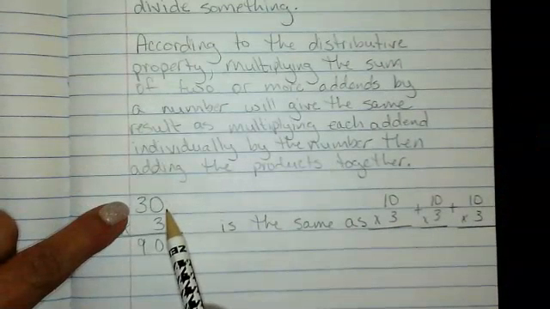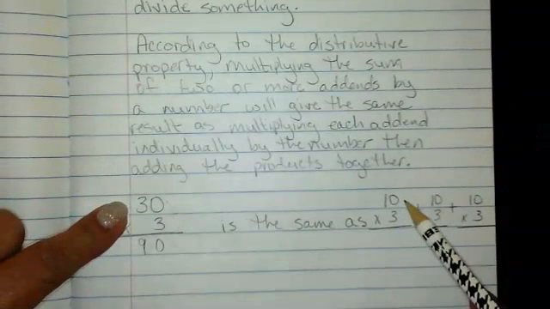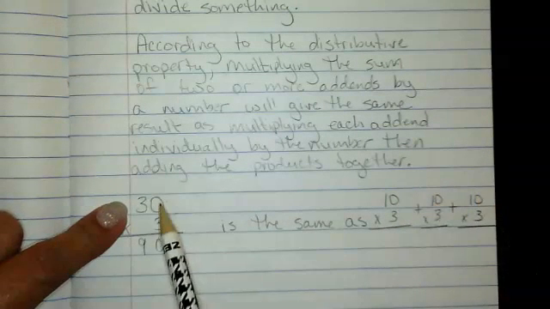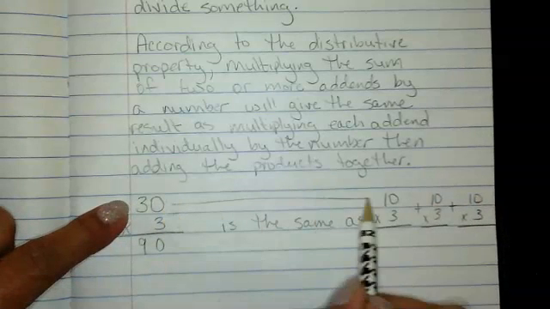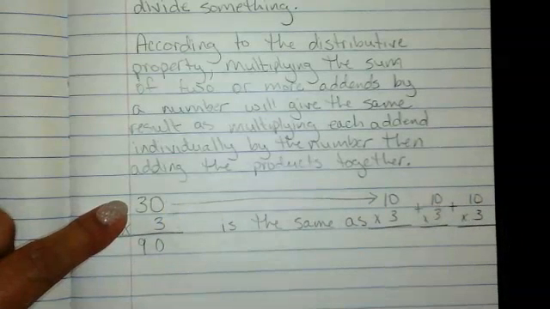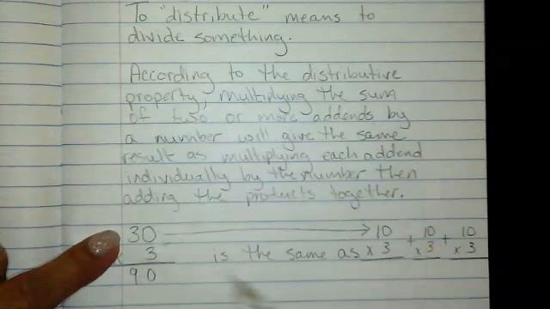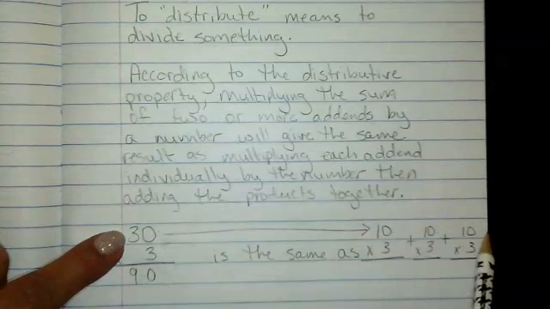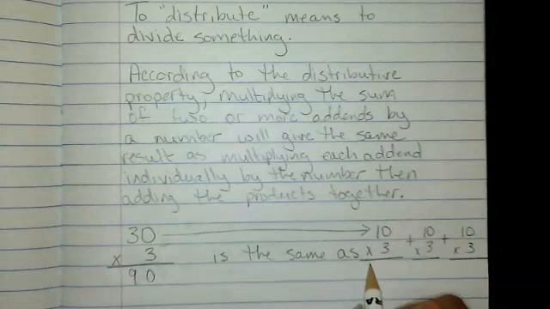Or I can say, okay, I'm going to break this apart because I'm not sure what 3 times 30 is, but I do know what 3 times 10 is. And I know that 10 plus 10 plus 10 equals 30. So I can distribute my 30 into 10 groups. Okay? I've divided it into 3 different groups of 10. Yes? Now I can multiply. 3 times 10 is 30.